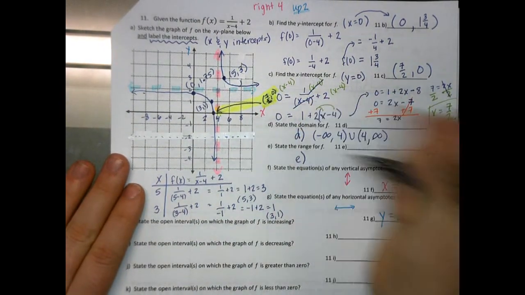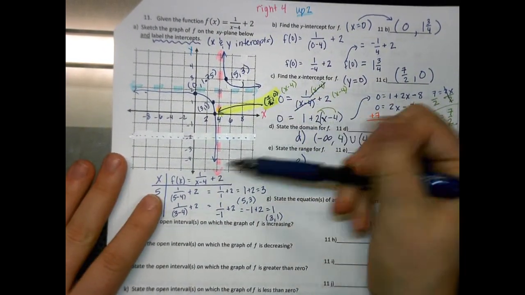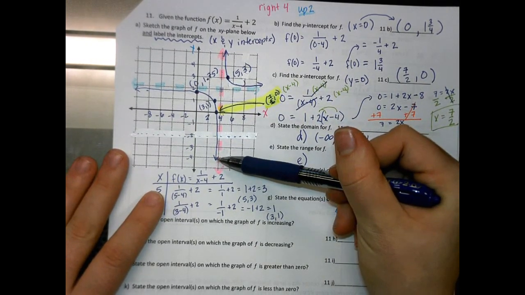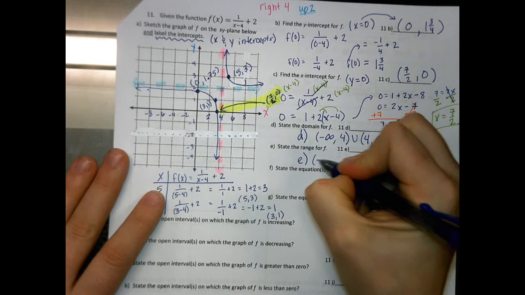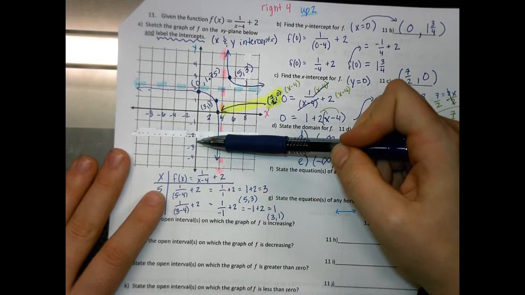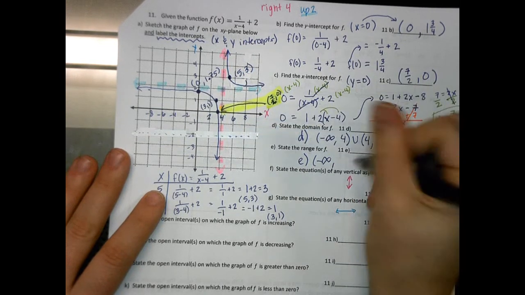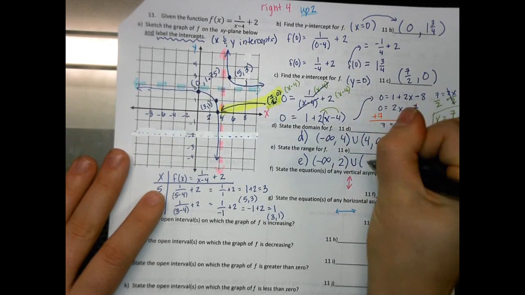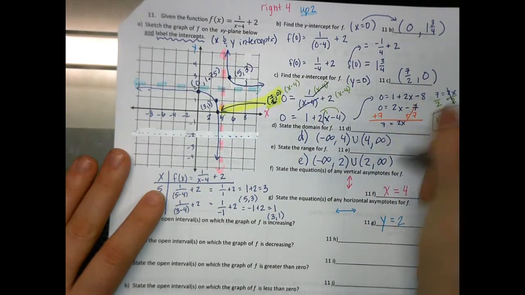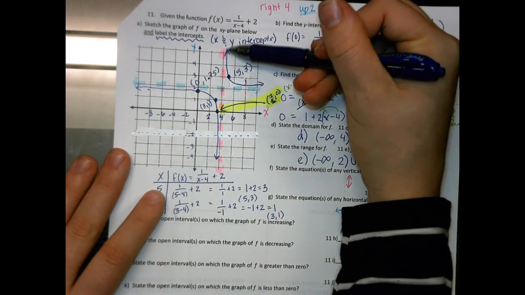We're going to go from bottom to top. So do I go to negative infinity on my range? Yes, because this goes down forever. What's the first y value I skip? Positive 2. And then I'm going to skip over that 2 and keep going to positive infinity because this side over here goes to positive infinity.